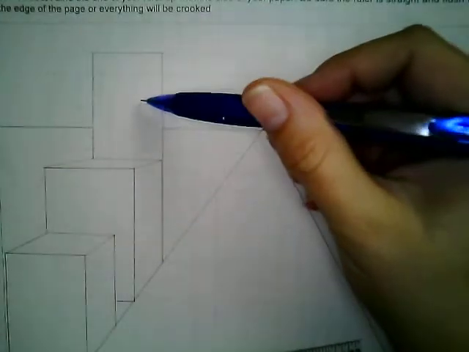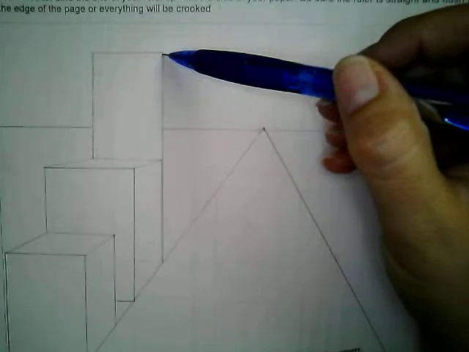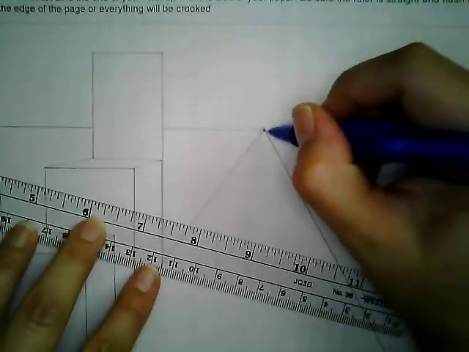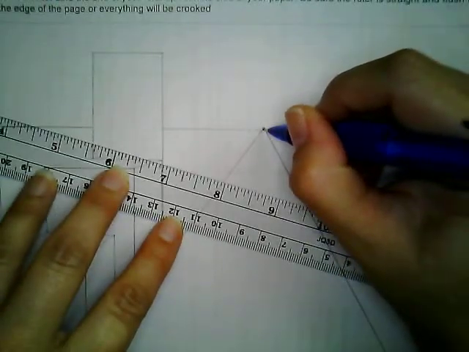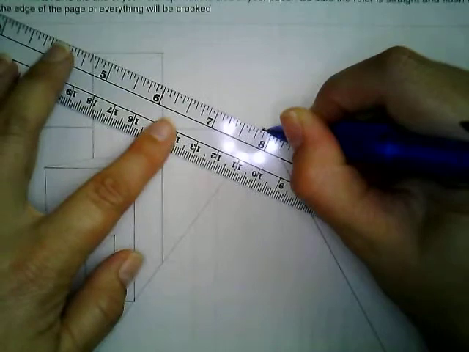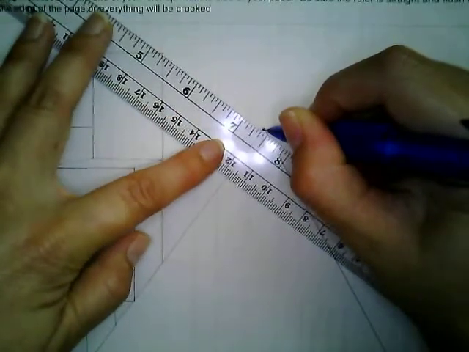So this is the side of the building that's facing us. So from here, we line up our corners to the vanishing point. Now, because it's going over the horizon line, you're not going to be able to see the top of the building. You see how that line would go behind it? So we don't have to add that one. We only need to add this one.